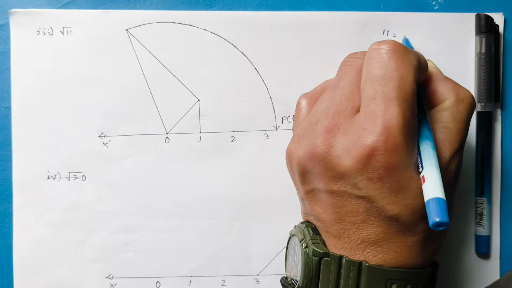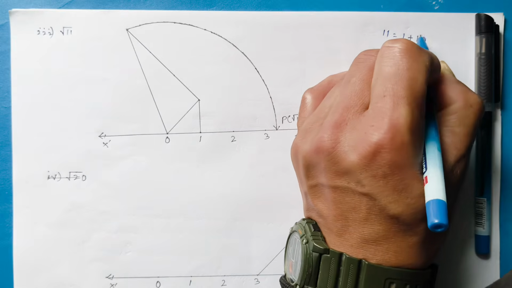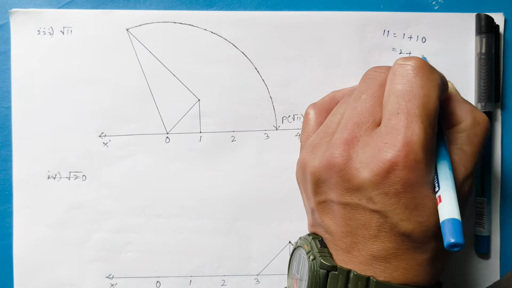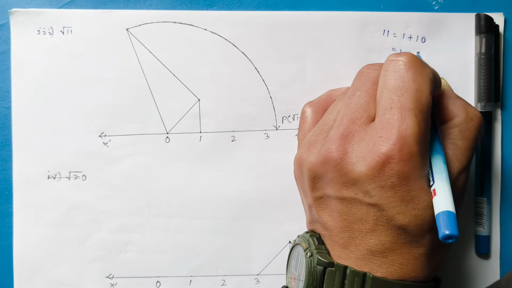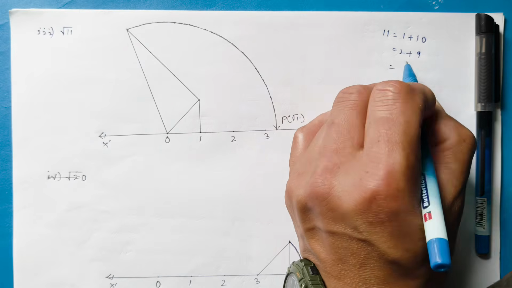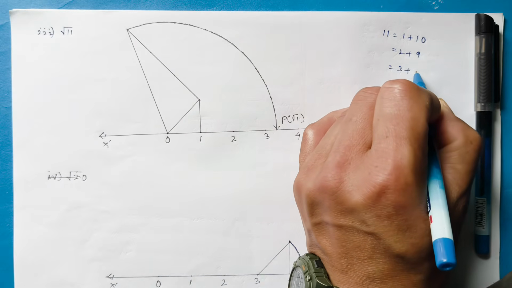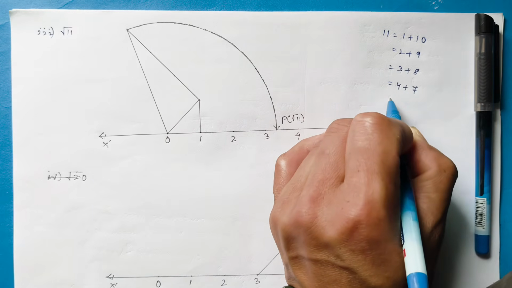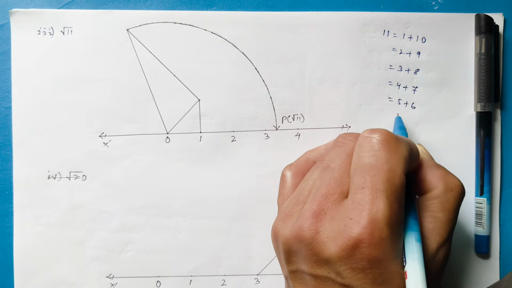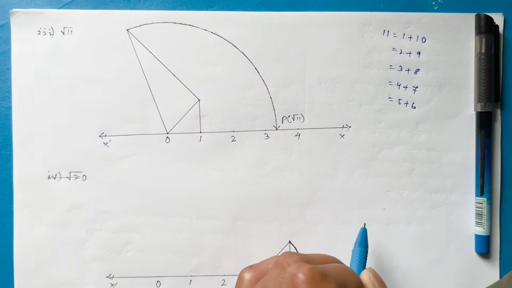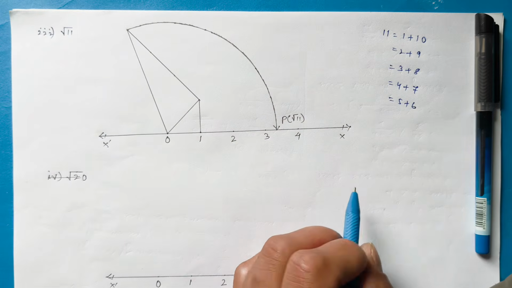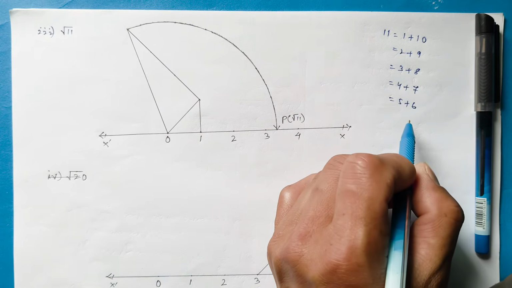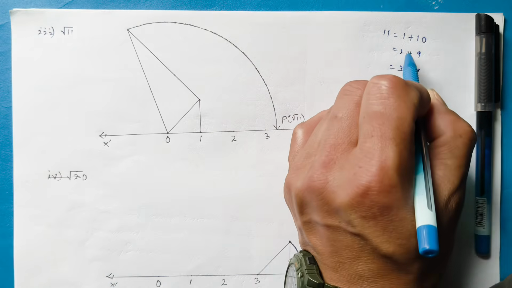11 equals 1 plus 10, 2 plus 9, 3 plus 8, 4 plus 7, and 5 plus 6. These are the sums of two numbers equal to 11. From these, the others we cannot take, but this one we can take.